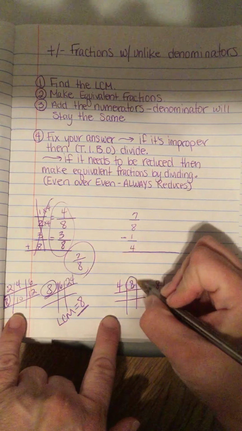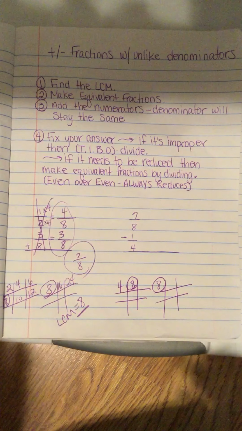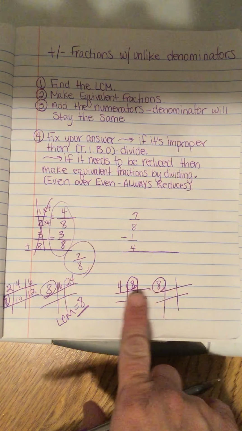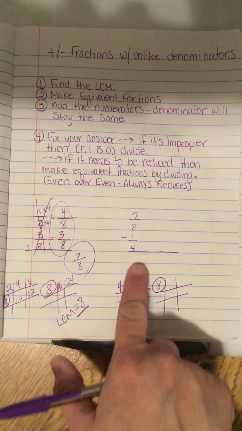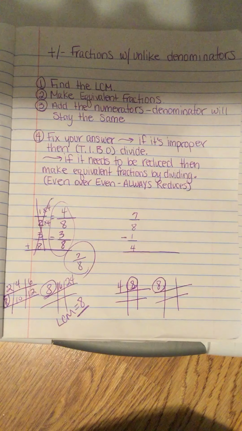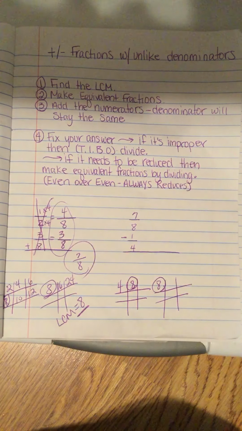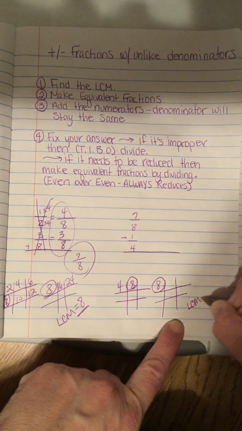Okay? If you need to fill it out like we did over here, fine. Fill it out all the way to the end. That's fine. If you can get it right off the bat, perfect. Because I know 4 goes into 8 2 times. So that's how I knew I could stop. All right? So we found the LCM. The LCM is 8.